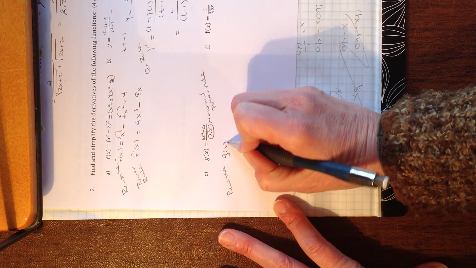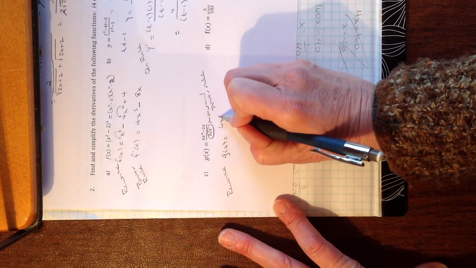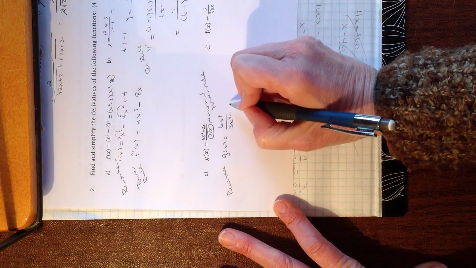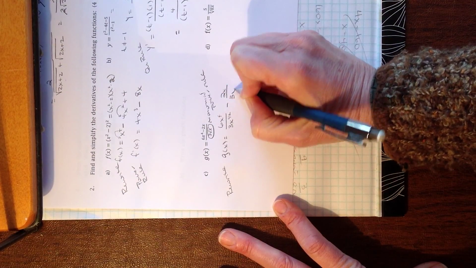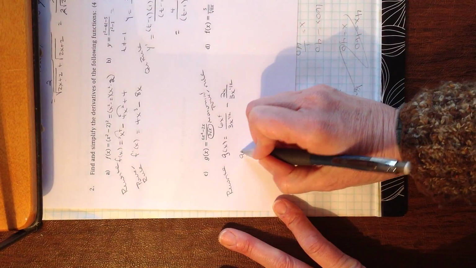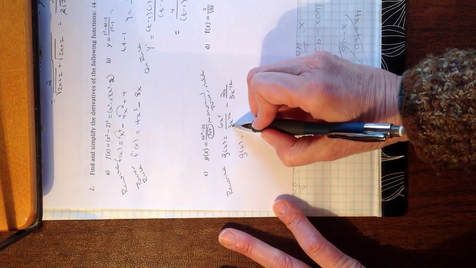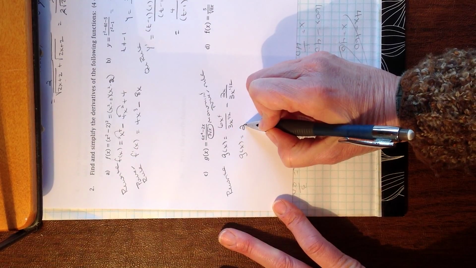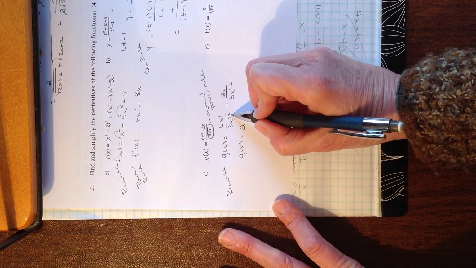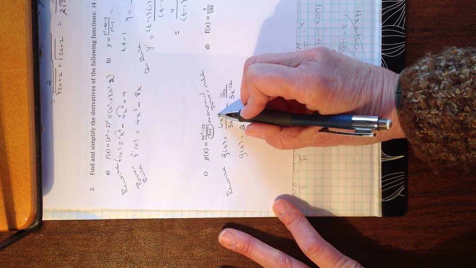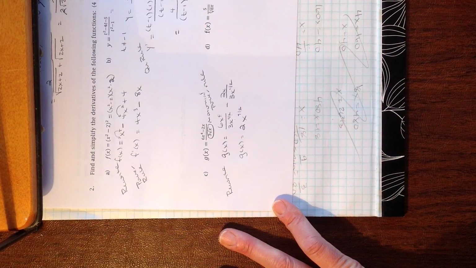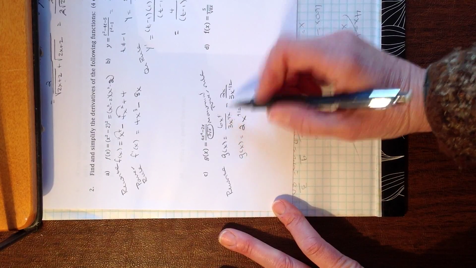So I'm going to rewrite it as 6x to the 4th over 3x to the 1/2 minus 2x over 3x to the 1/2. And then I can rewrite it again. 6 divided by 3 will give me a coefficient of 2. X to the 4th divided by x to the 1/2, that's when I subtract my exponents. So 8/2 minus 1/2 is 7/2. Haven't taken the derivative, I'm just rewriting this.